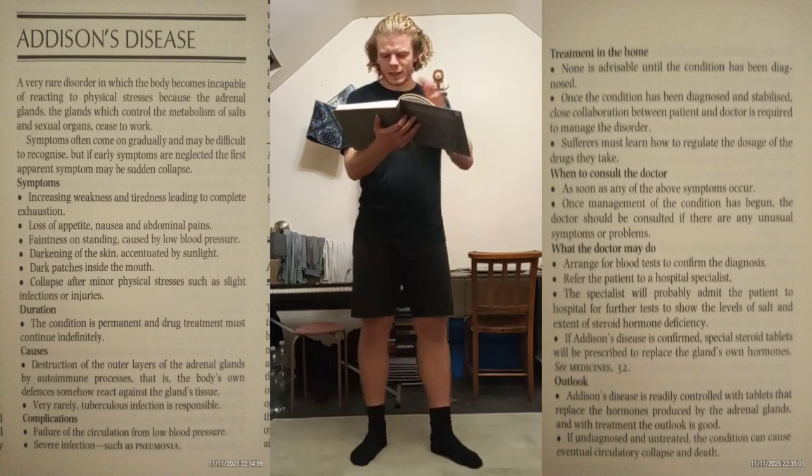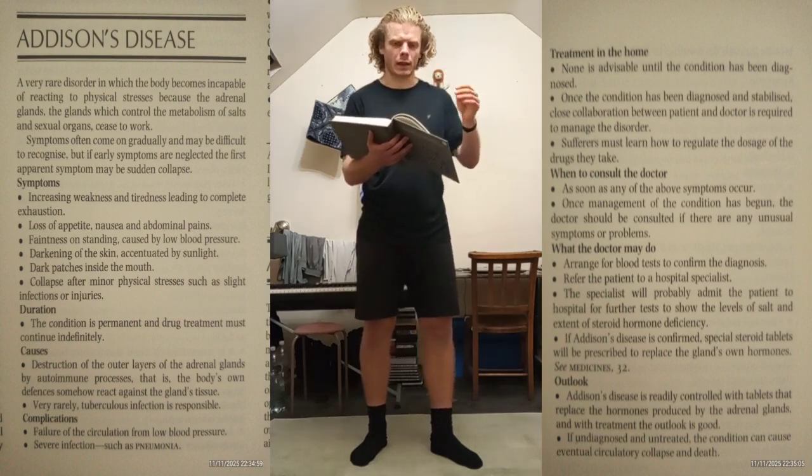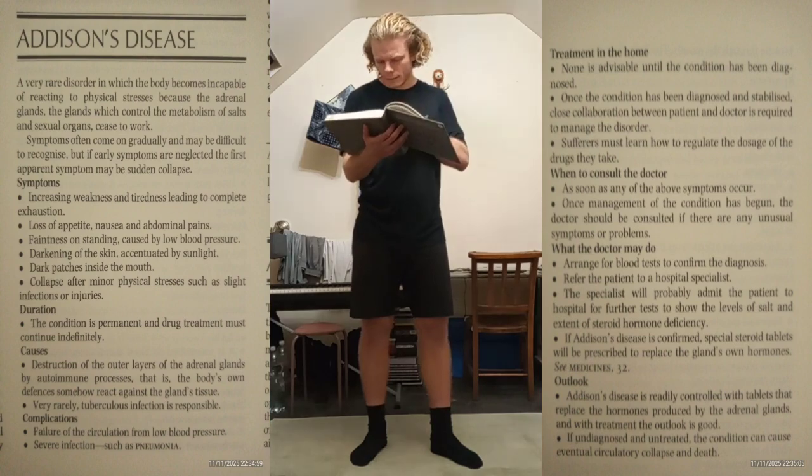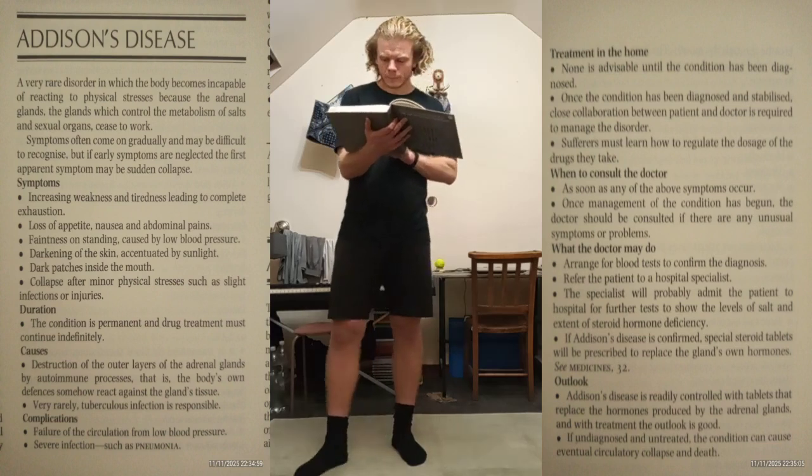And it is caused through destruction of the outer layer of the adrenal glands by autoimmune processes. So the body's own immune system is attacking, for some reason, the outer layer of the adrenal glands.